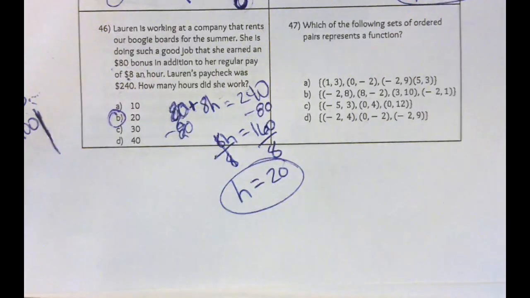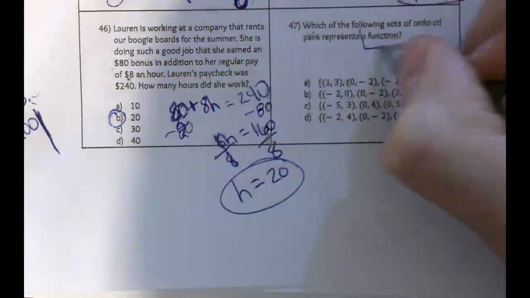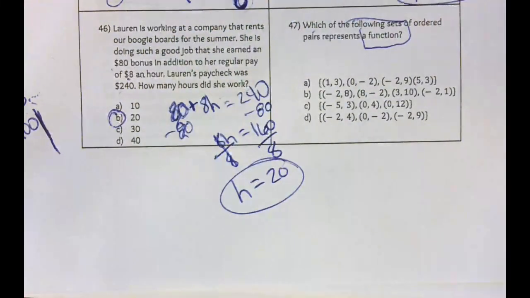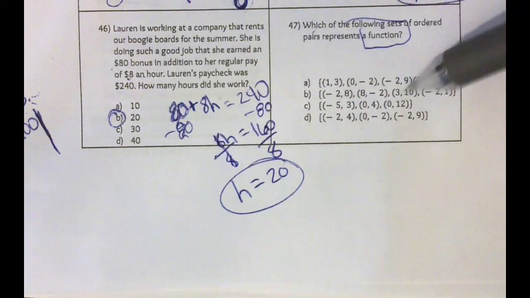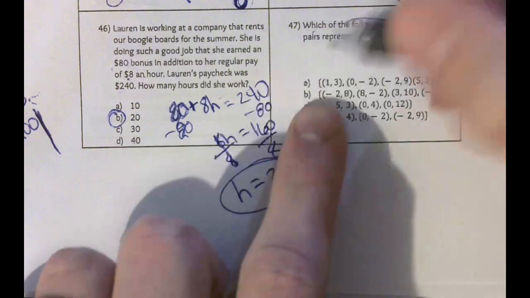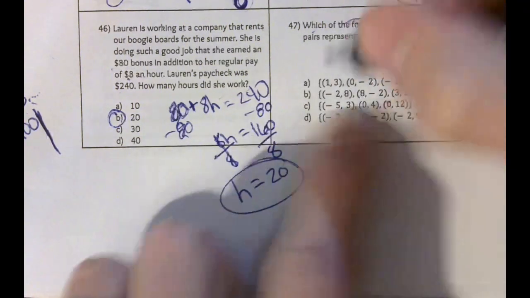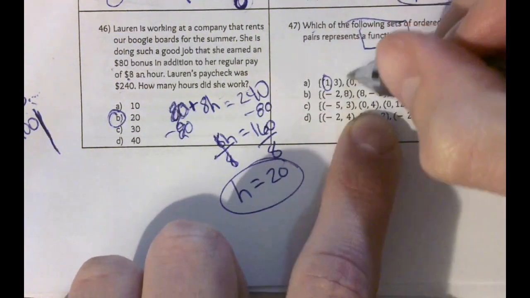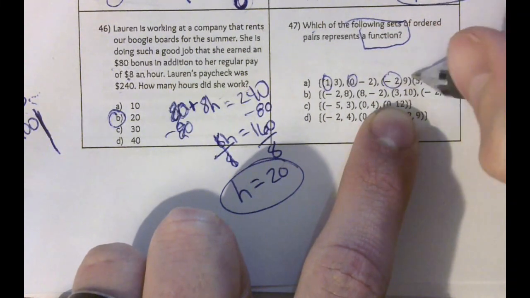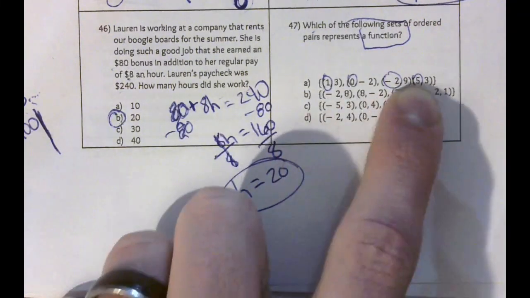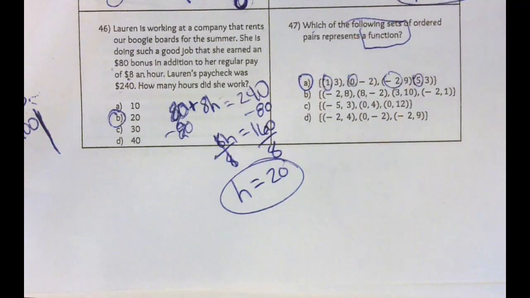That's a simple two-step. Which of the following sets of ordered pairs represents a function? That means the x values do not repeat. So we have a listing of points. All I'm really focused on are these x values. I've got a 1, a 0, a -2, and a 5. These do not repeat, so that is a function.